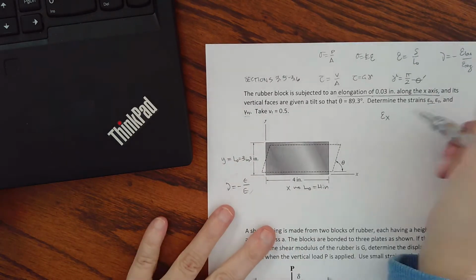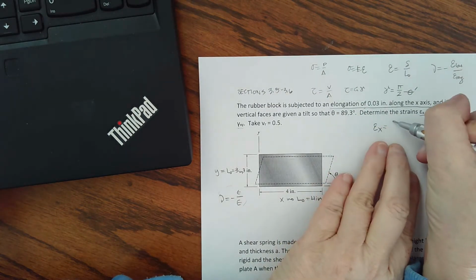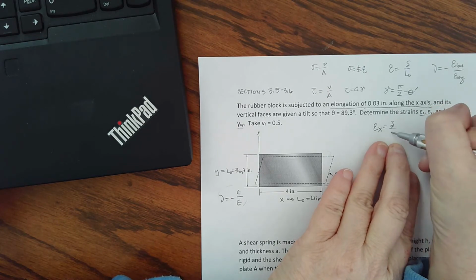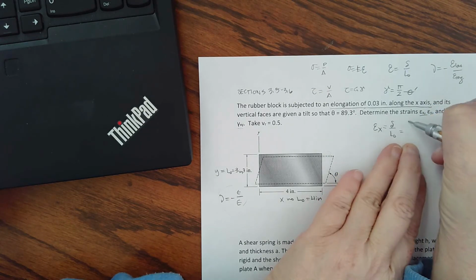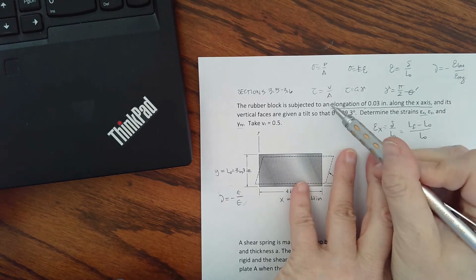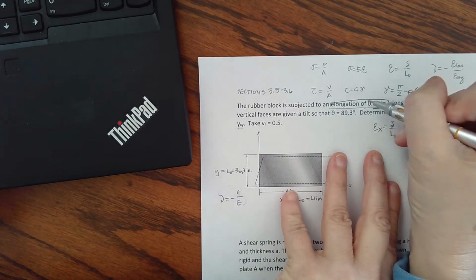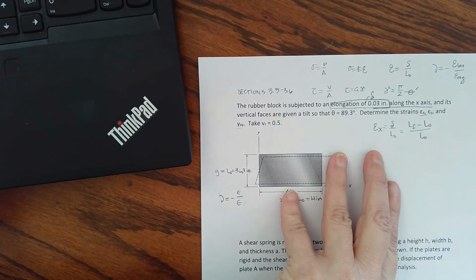So let's get started. Strain in the x direction. What is strain in the x direction? It is the change in length over initial. It is length final minus length initial over initial. I've been told that there is an elongation of 0.03 inches. That is my delta. Okay?